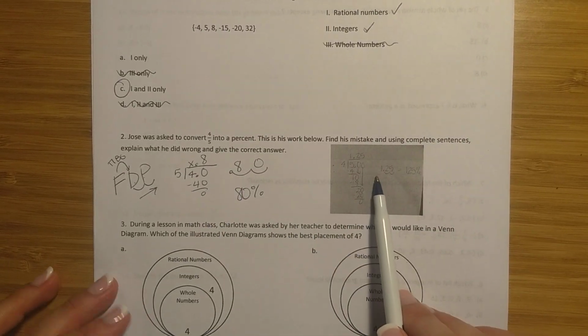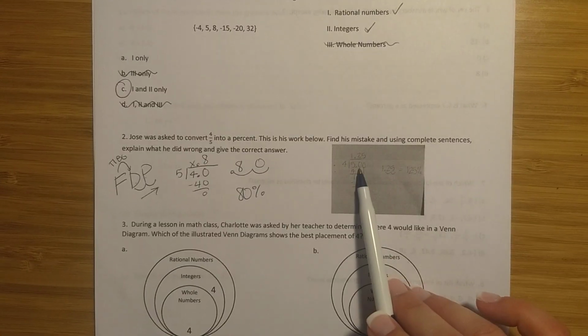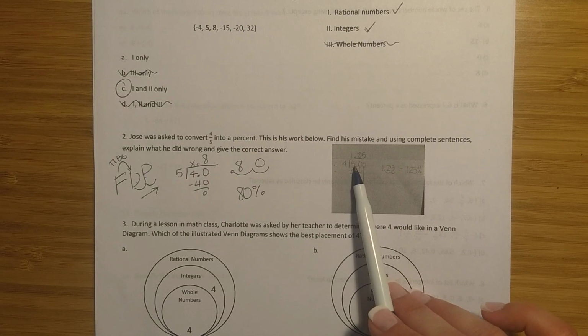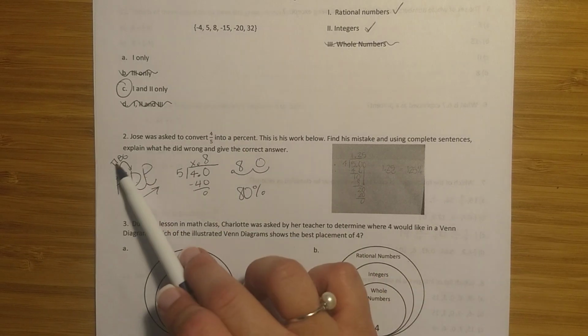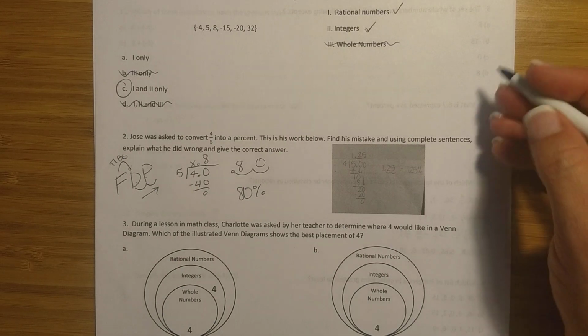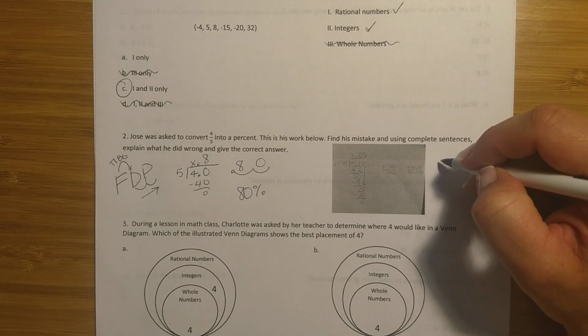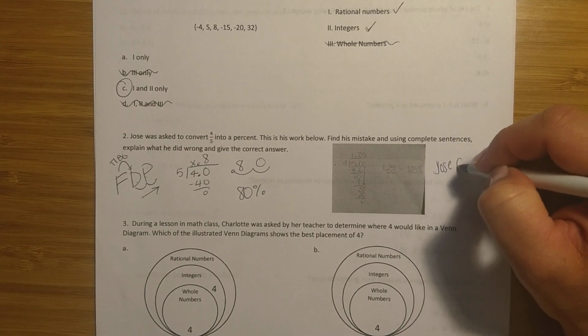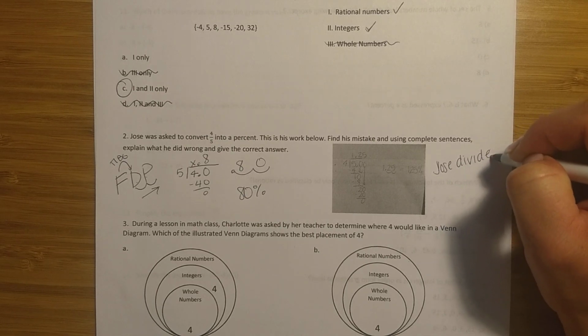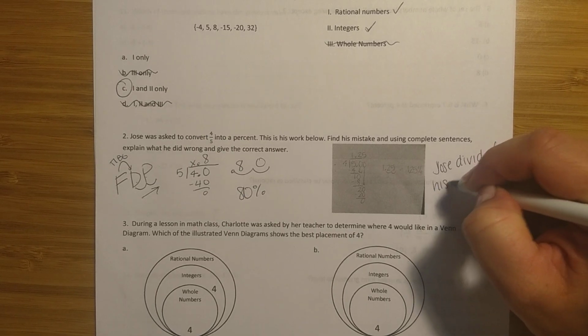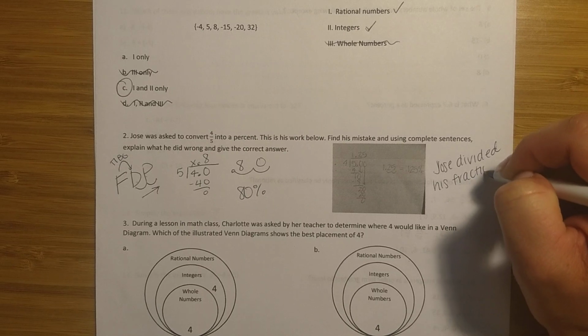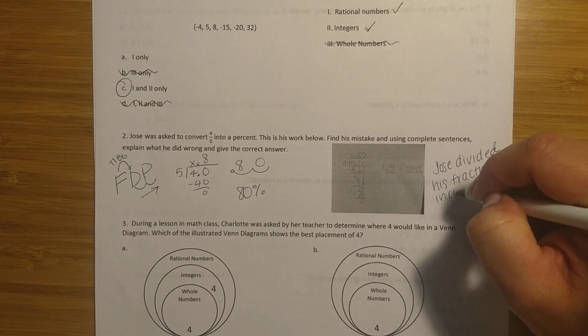Let's look over here and see what he did. I noticed right off the bat that he put the 5 inside of his house instead of the 4, so he did not follow typo. He divided his fraction incorrectly. So we can say that Jose divided his fraction incorrectly.